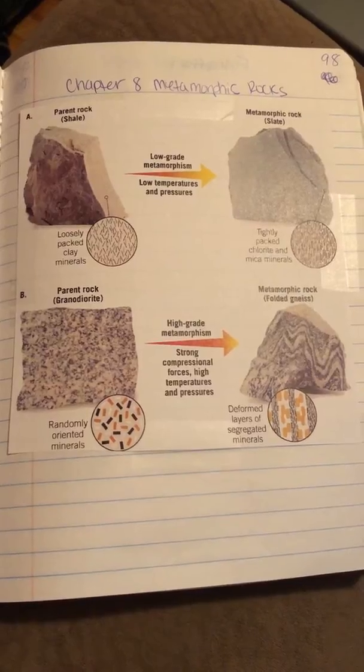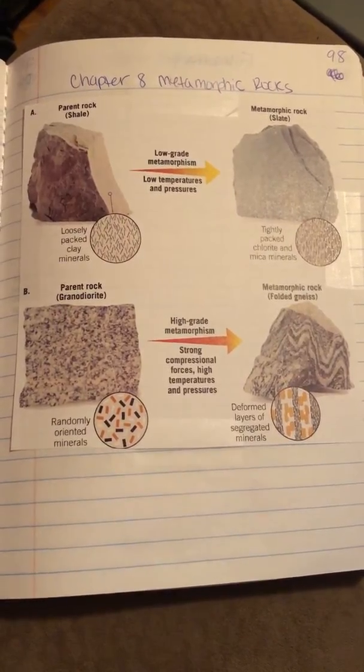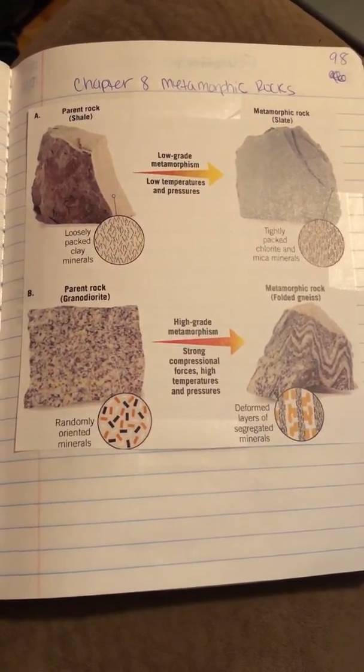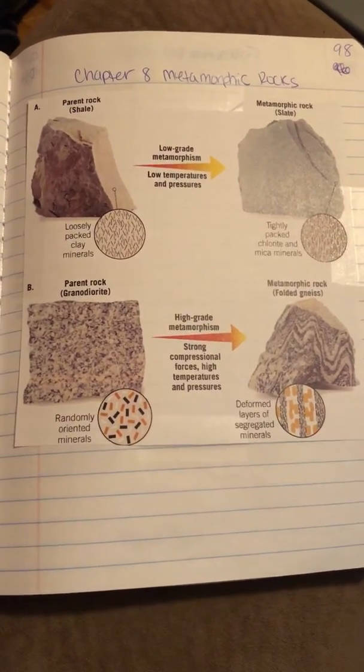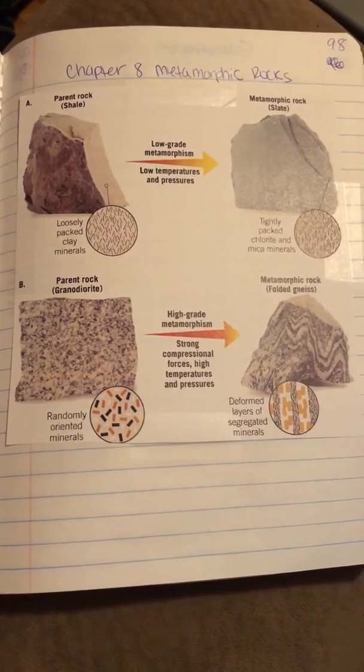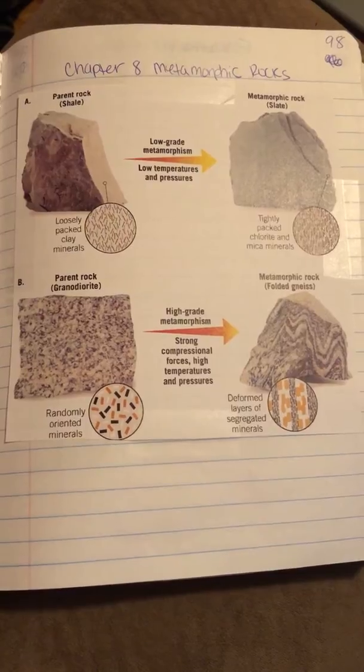What makes a rock metamorphic and no longer igneous or sedimentary? So tell me what has happened to it for this change, this alteration.